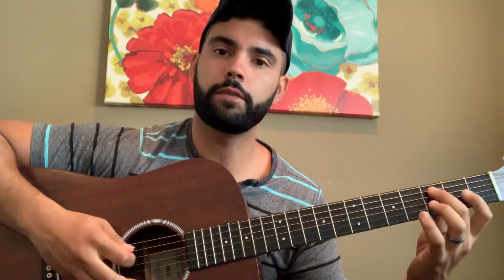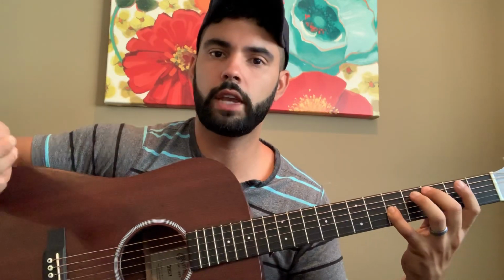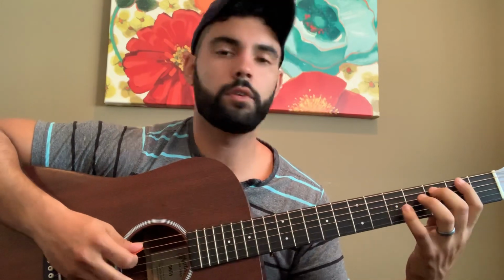Okay, so octave means 8, right? Because we got from the root note to the next octave, which is the same note, just 8 notes above it. So those are all the notes that make up the C major scale.